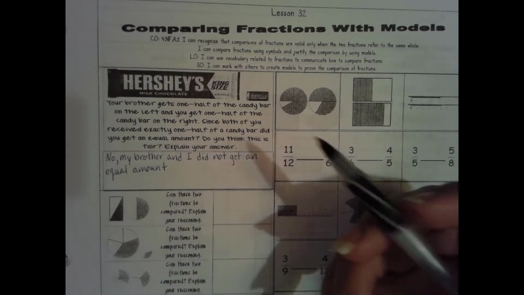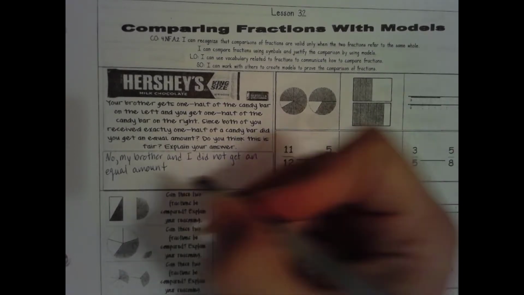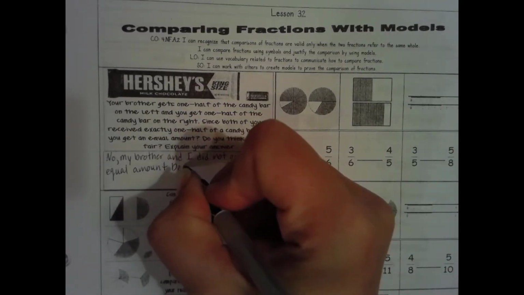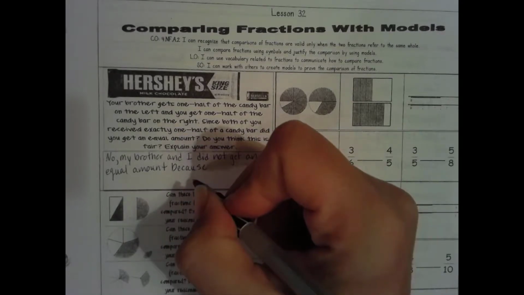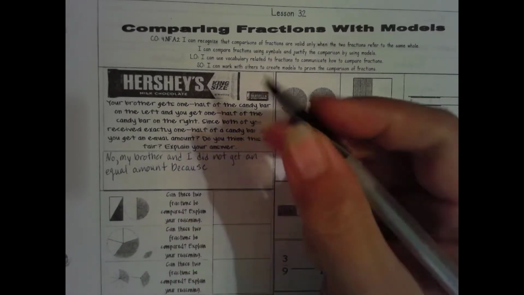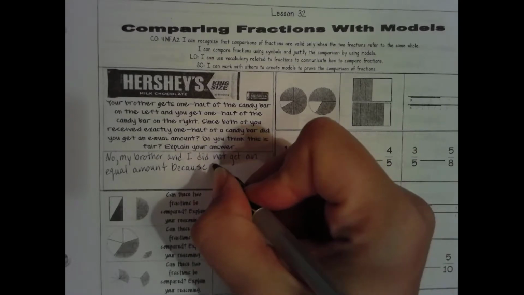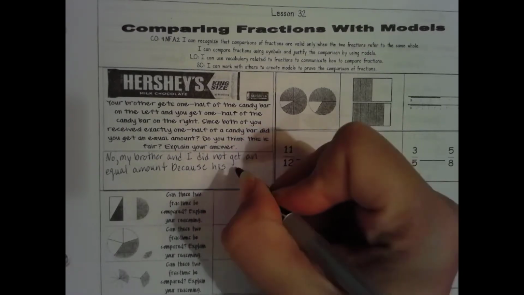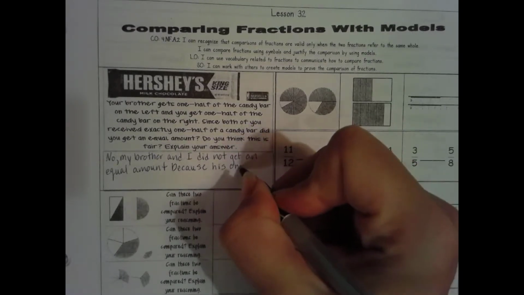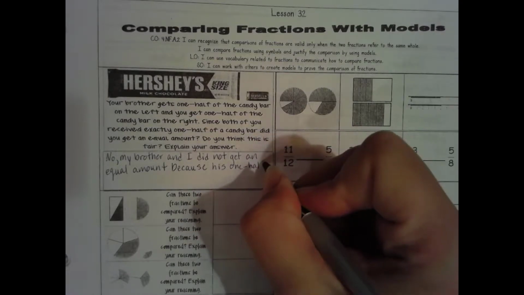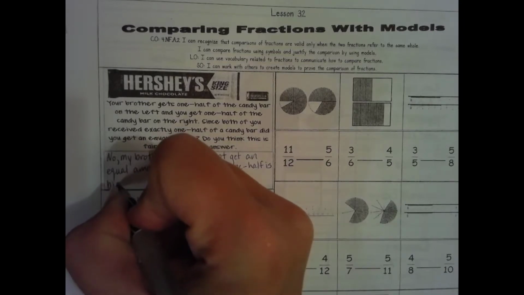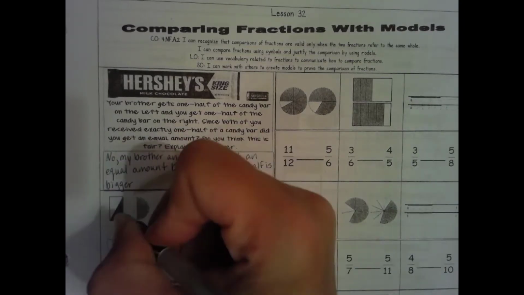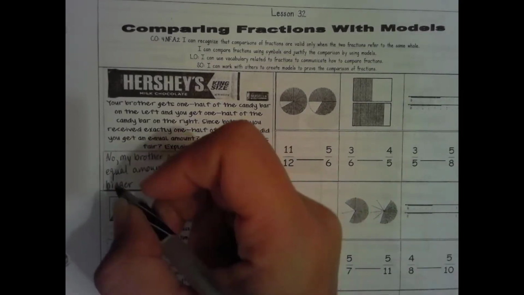So the explain part, no, my brother and I did not get an equal amount because his 1/2 is bigger than my 1/2.